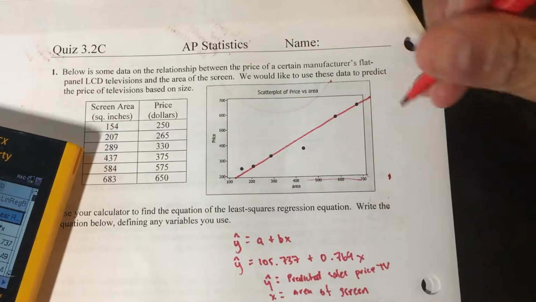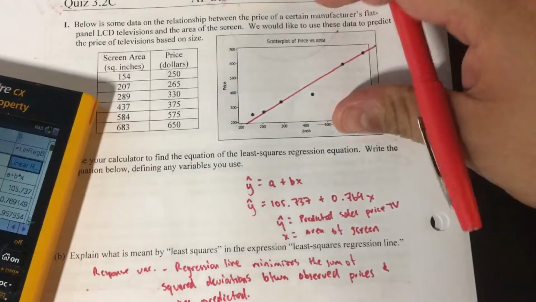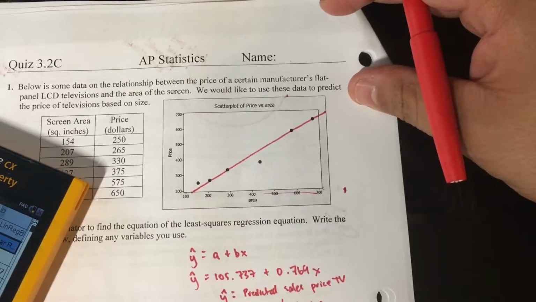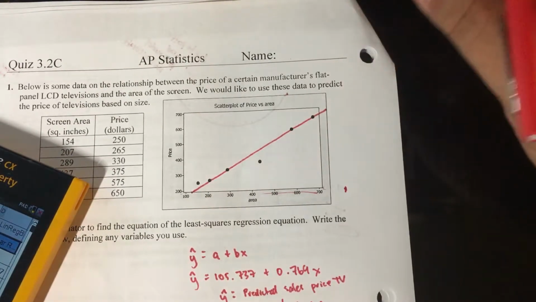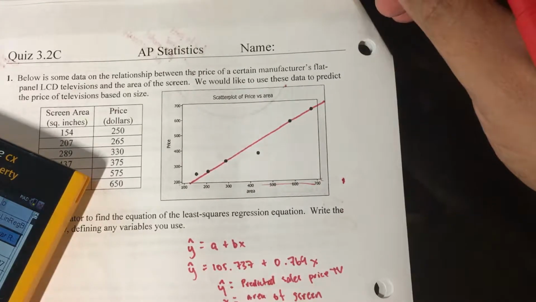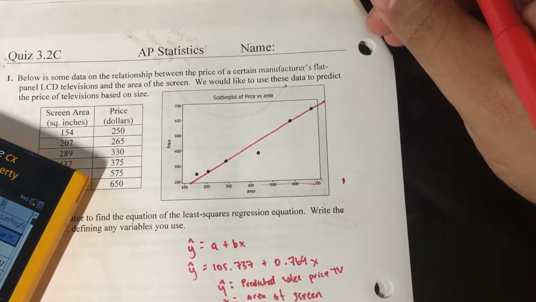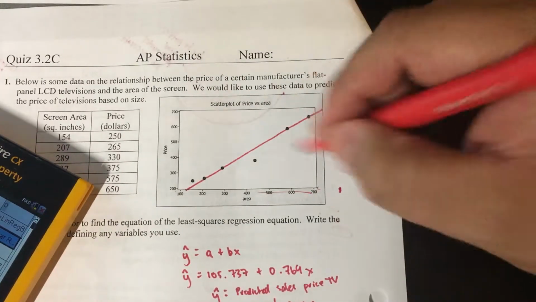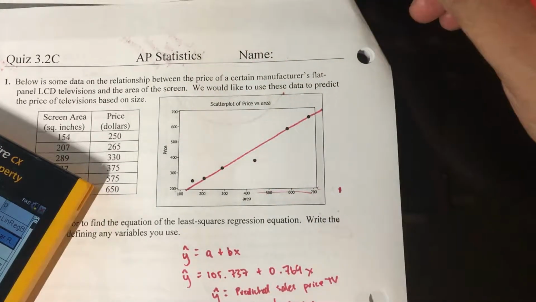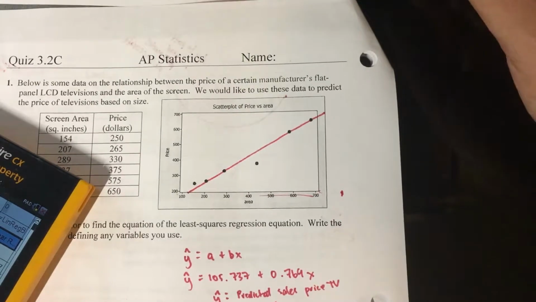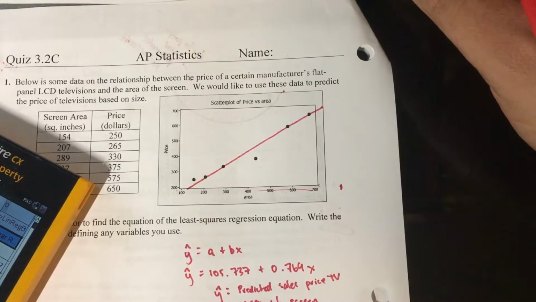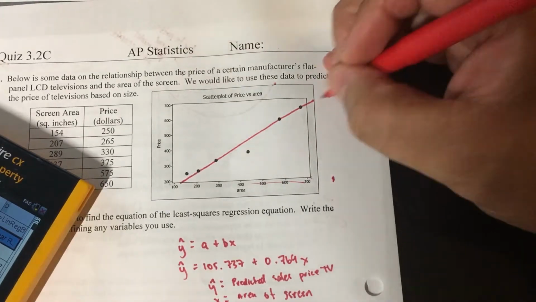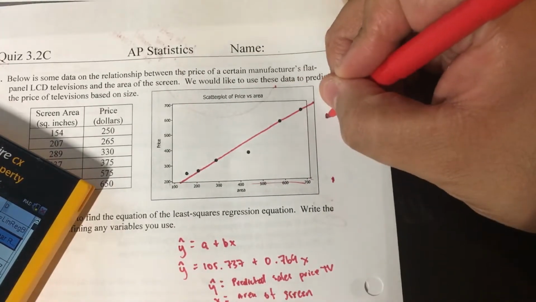So this is outside the range of the areas that we already have values for. So we don't know if this would be a good fit for this type of screen area, just because it's outside of the range that we've found data points for. So when I have something like that, something that would be out here, this is what we call extrapolation.